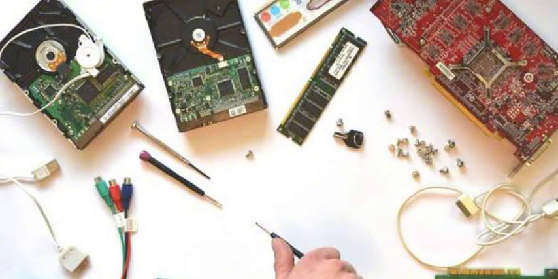Problem 1. PC won't turn on. If your PC doesn't power on, check the power cable, make sure the power supply switch is on, check the 24-pin connector that's inside of your motherboard, connected from the power supply to the motherboard. Test the wall outlet, and if the fans don't spin at all, it's usually a power supply or connection issue.